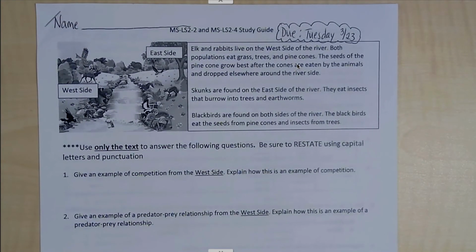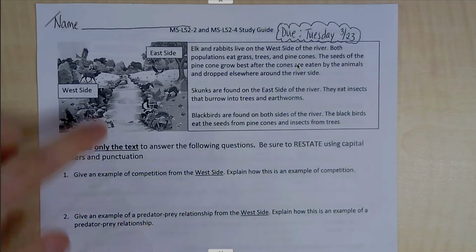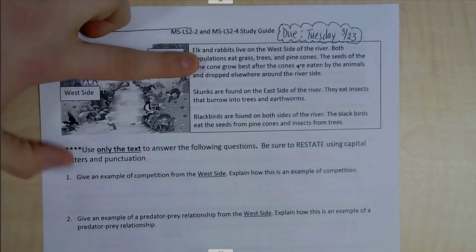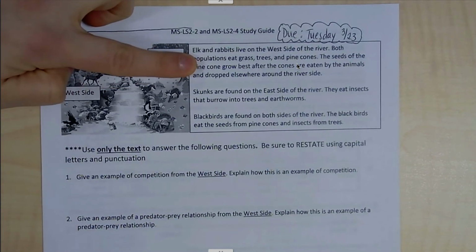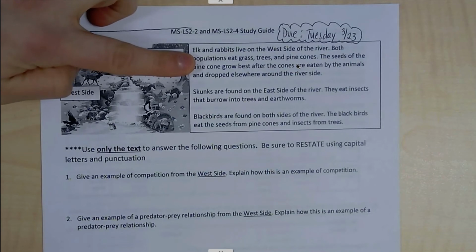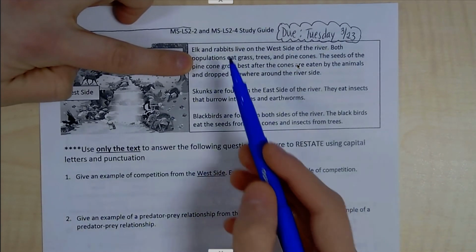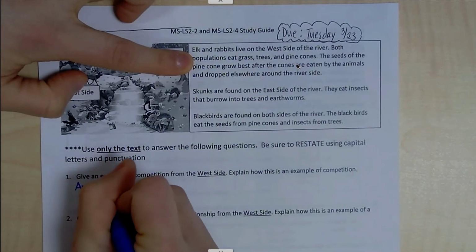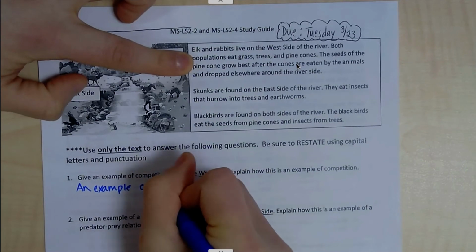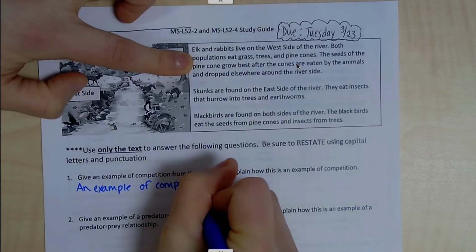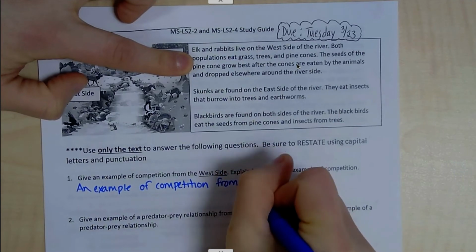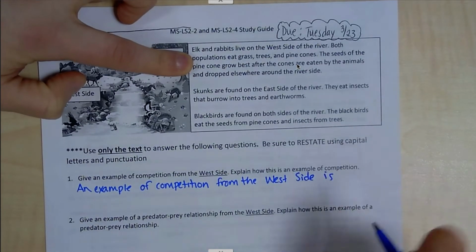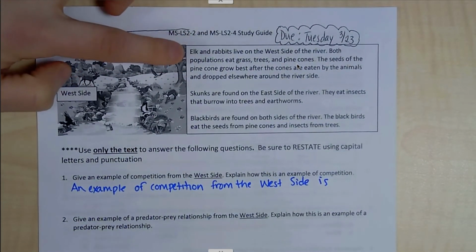Number 1, give an example of competition from the west side. So west side, I'm looking up here. Explain how this is an example of competition. So we know competition is where two organisms or two populations are competing or fighting for the same thing. So if I'm looking back up here, we could restate by saying an example of competition from the west side is, and if I'm looking at competition, they're trying to get the exact same thing.